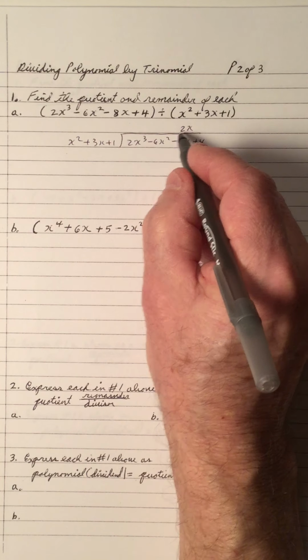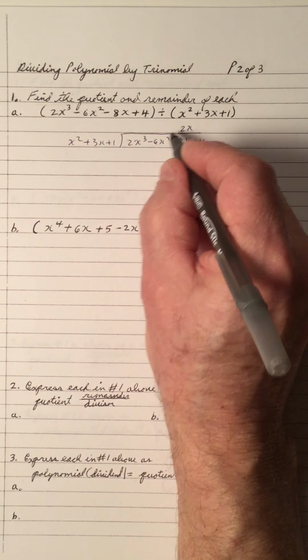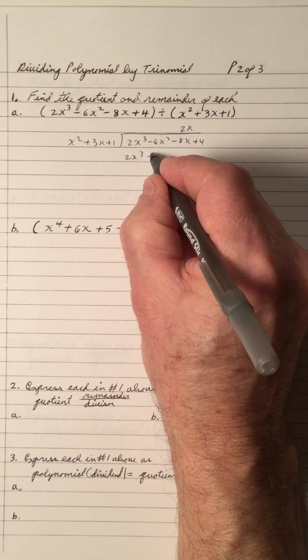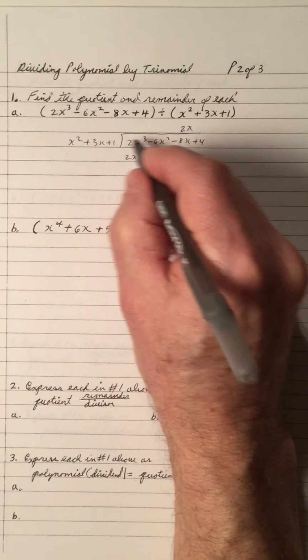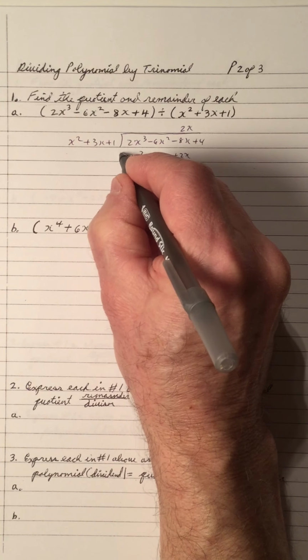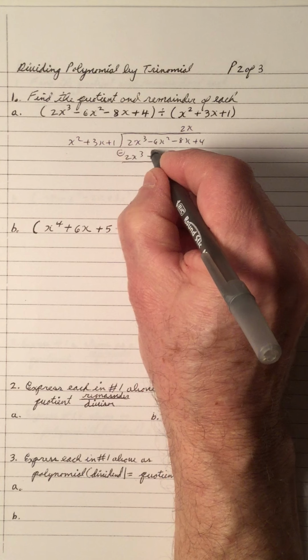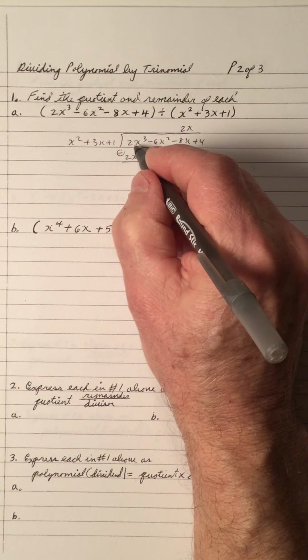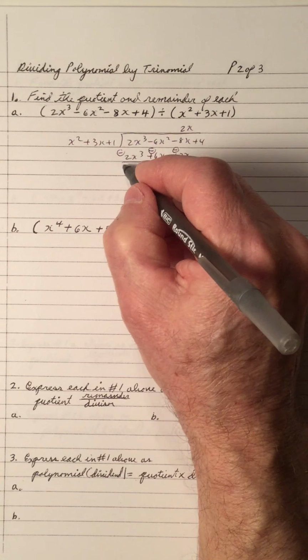And multiply back. 2x times x squared is 2x cubed. 2x times 3x is 6x squared. 2x times 1 is 2x. We're subtracting, so we make that a minus, that a minus, and that a minus. We change all the signs. Now add. If we're doing the opposite, now we're adding.